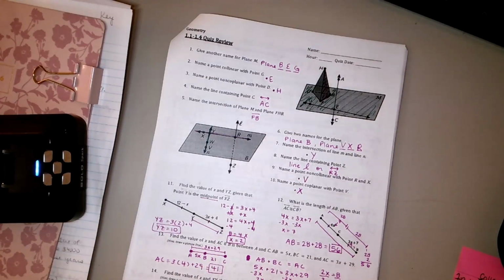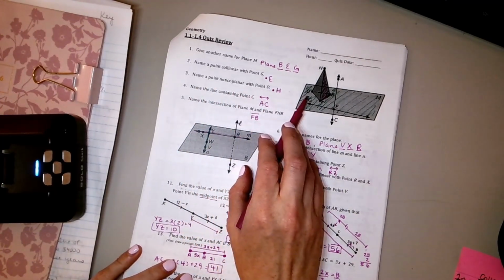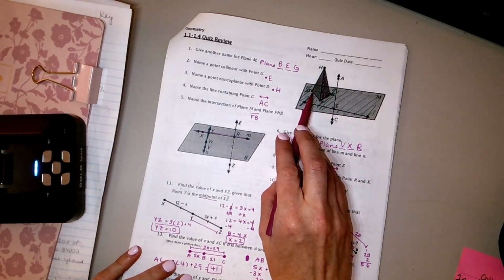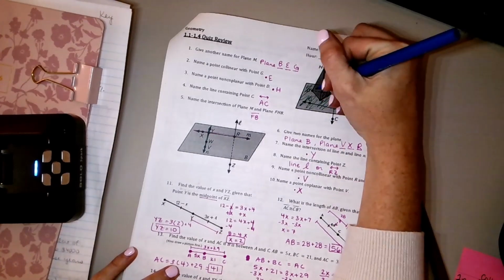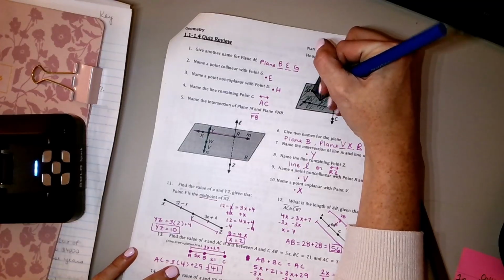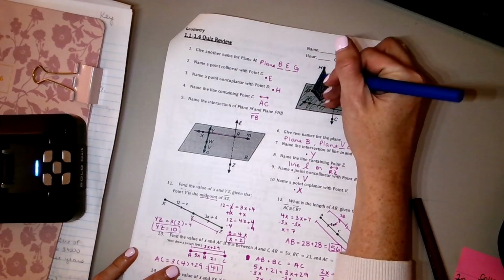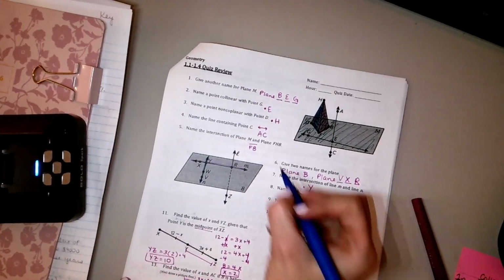Alright Geometry, I need to interrupt my video to show you a mistake that I made. So I said in the first video that you need to name a point that's non-coplanar with point D, and I said point H, which isn't on plane M, so I thought that I was safe, but if you really look carefully, point D and point H do share a plane. They share this plane, plane DHF. So that wasn't actually a very good choice.